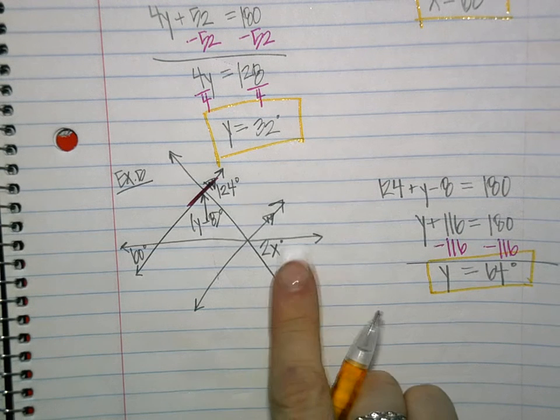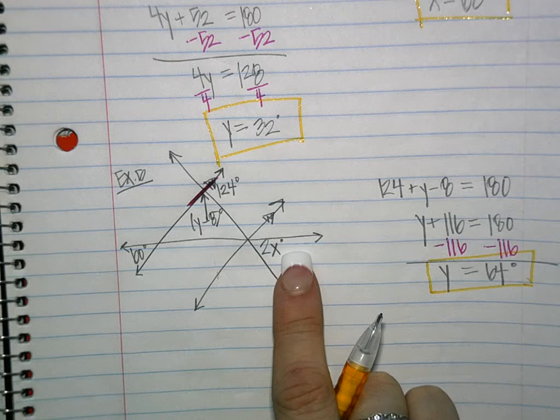How do I find a relationship over here? Oh, you add it with the. Oh, because the 24 is a straight line. No, it's supplementary because of the little line.